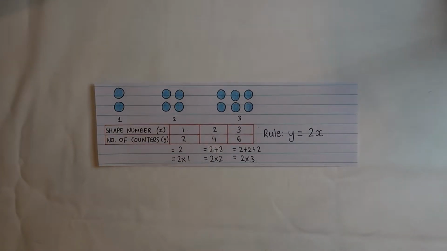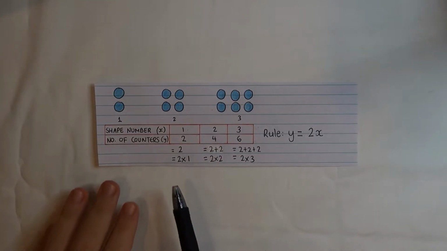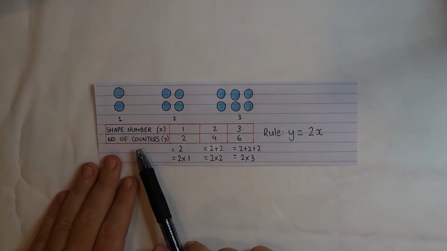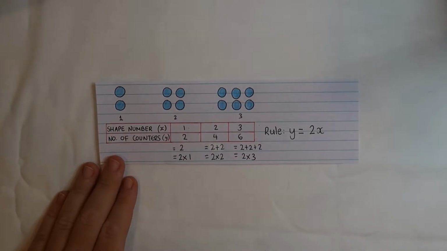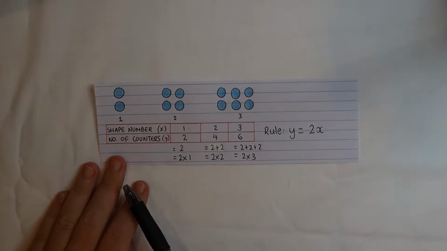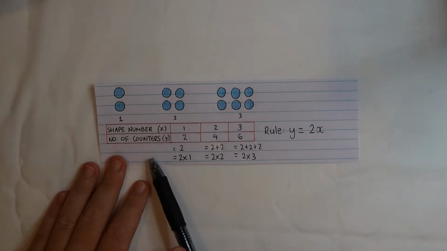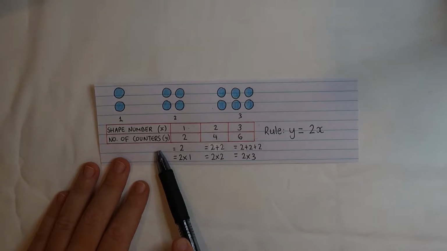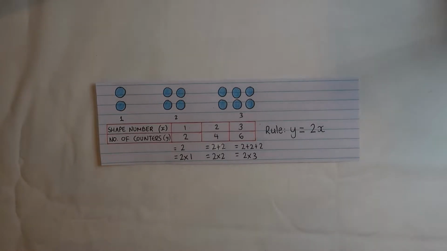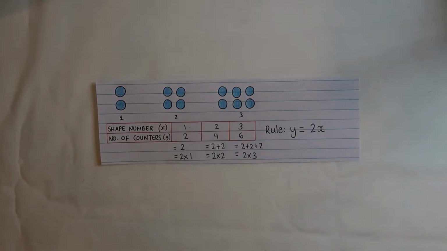This lesson is focusing on developing mathematical models. So from our previous video, we looked at this example where we had shape numbers and number of counters. Notice that we have shape numbers on the top row, and on the bottom row we have number of counters. This is done deliberately. When you are looking for an algebraic relationship between two variables, which is shape number and number of counters, you are trying to find how the x value affects the y value.